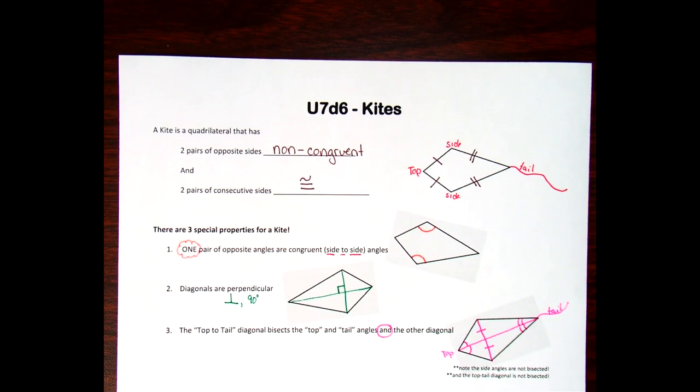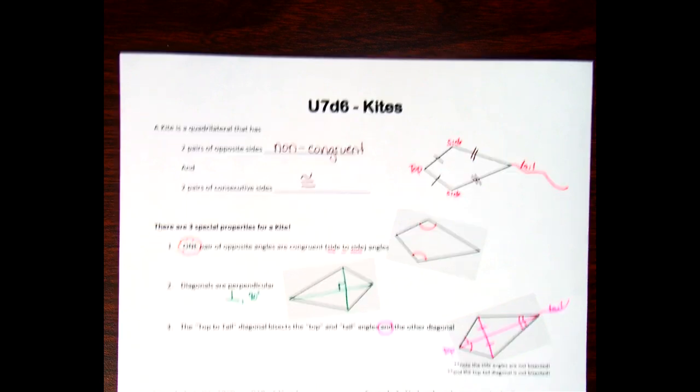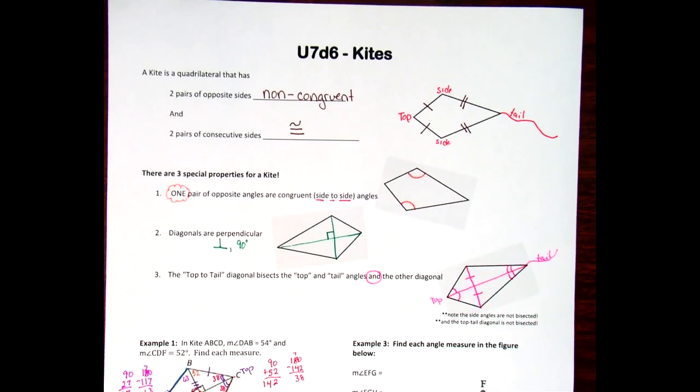Welcome back to Unit 7, Day 6. We are continuing on with kites. So in the last video we looked at our special property of kites.